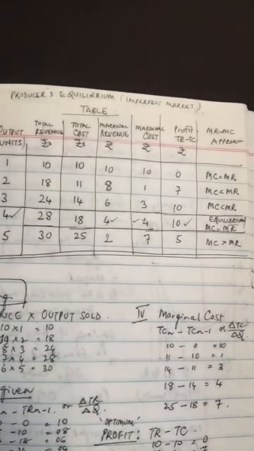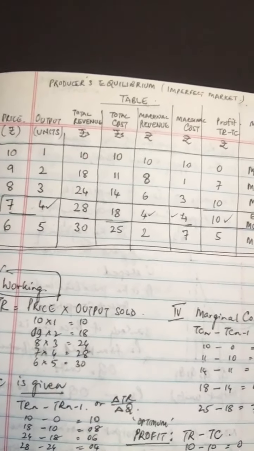In producer's equilibrium, we have already discussed the case when the prices are given. In this one, we are going to talk about when the producer decreases prices to sell more, or we can say producer's equilibrium in the imperfect market, such as monopoly and monopolistic competition. So here we go. I'm going to use the table to explain the concept of producer's equilibrium, and then we'll go on.